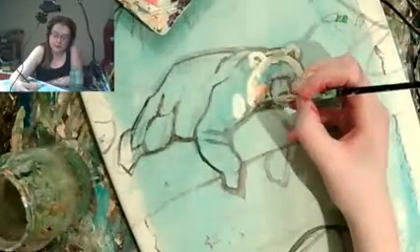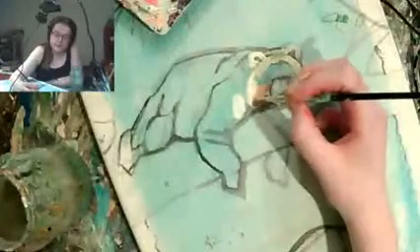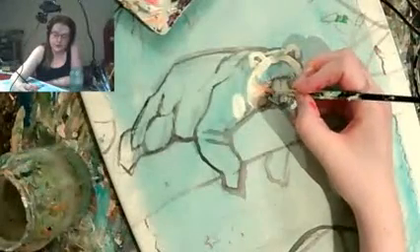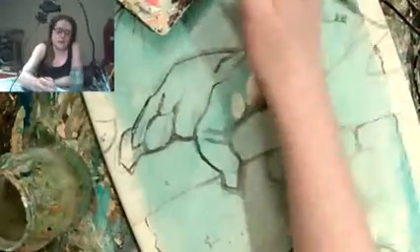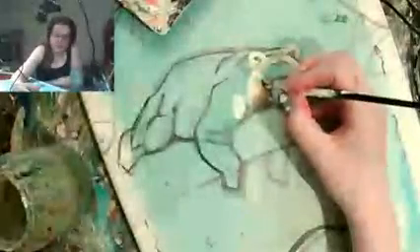Add in some black to make it a bit more of a browny colour. It's quite dark around his eyes, so I'm going to go quite dark, but I want to make that slightly less dark. I've gone a bit too dark.